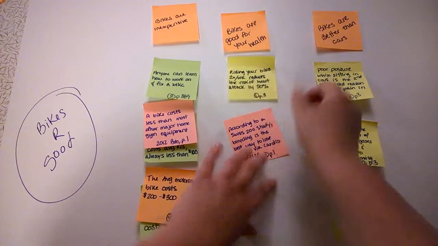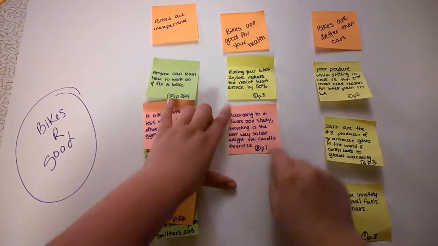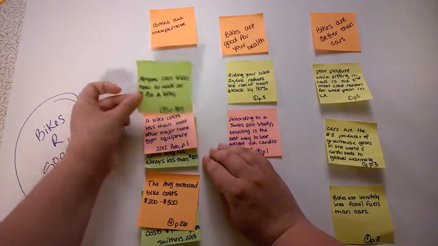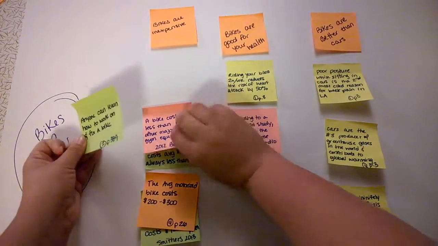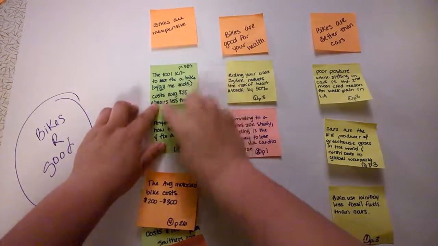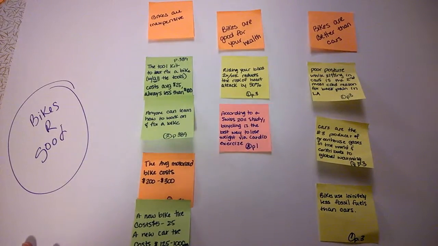So I'm going to look at bikes are good for your health. Well, riding your bike reduces heart attack, helps you lose weight. Those really don't have an order to go in. But this one says anyone can learn how to work on and fix a bike. And I'm going to put that next to the toolkit sticky because they kind of have something to do together. All right, so start reorganizing.